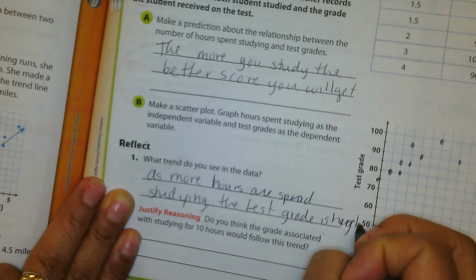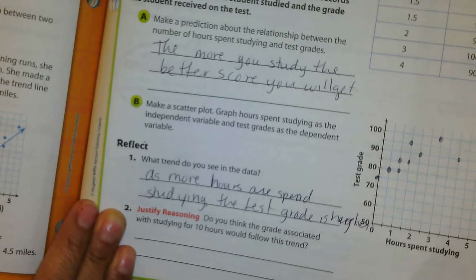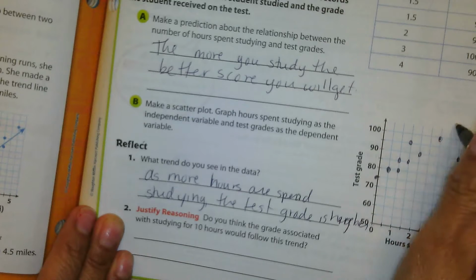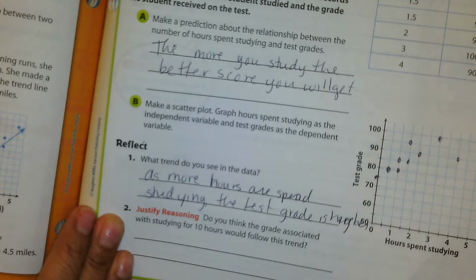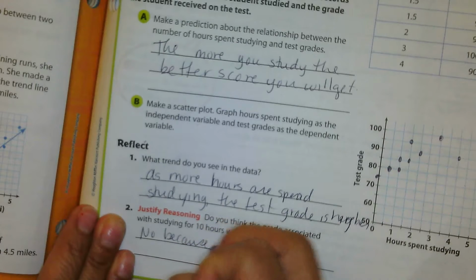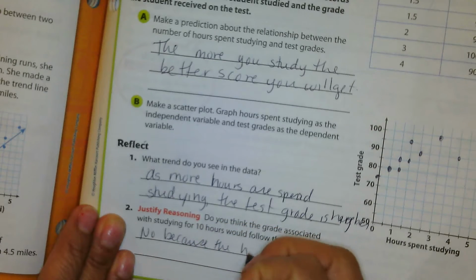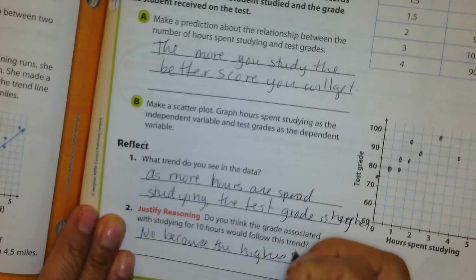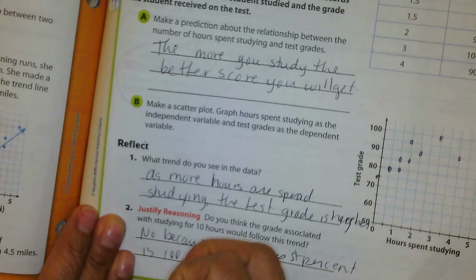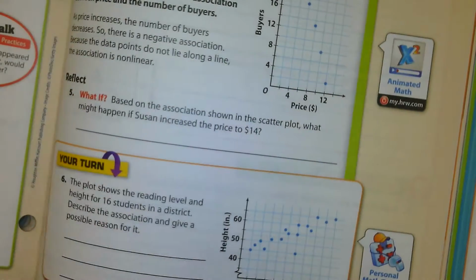Do you think the grade associated with studying for 10 hours will follow this trend? Unfortunately not, because the highest percent is 100%. No, because the highest percent is 100, so it won't continue. Okay.